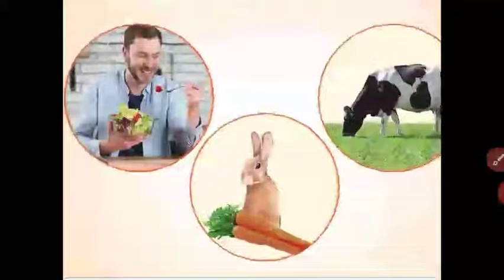See students, children, where do we get the energy to do different work? Yes, it is from the food that we eat.